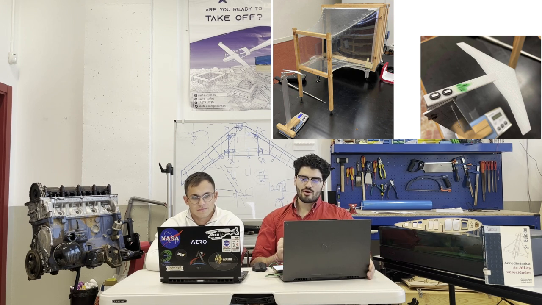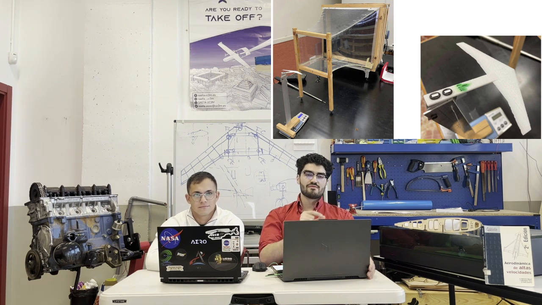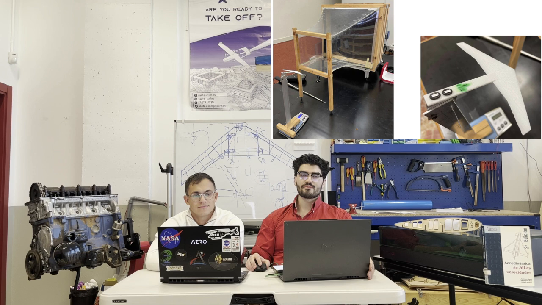For the setup, we measured the wind speed using a hot-wire anemometer, which is a device which translates voltage into airspeed. Then, the force was calculated with a balance that simply measured the difference in weight. However, this setup included many sources of error.